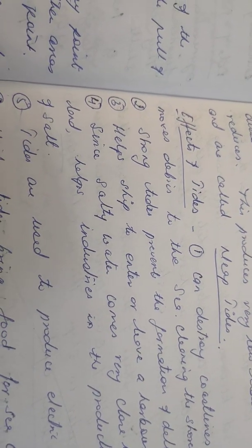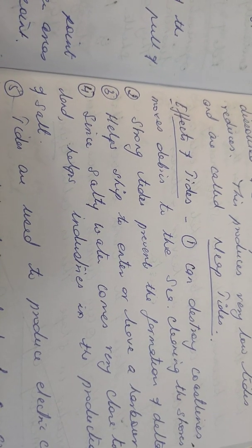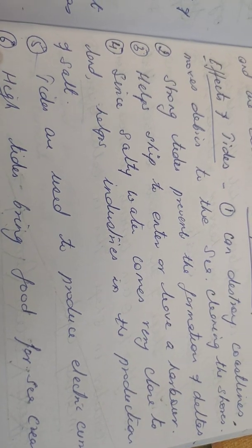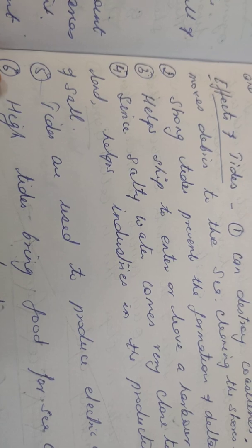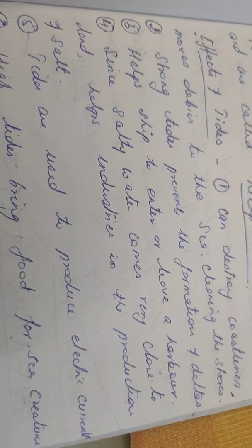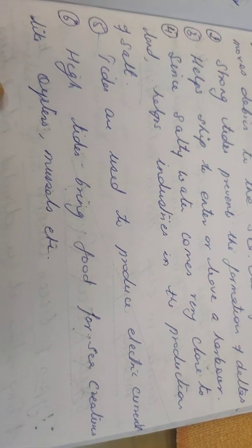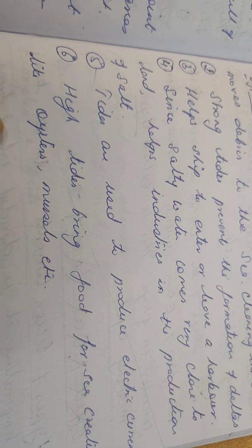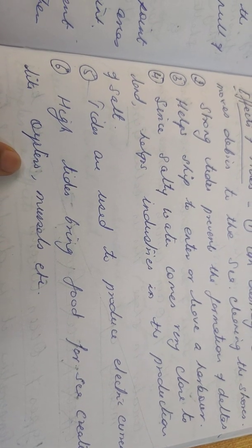Now, since tides come from the sea, they bring in salty, saline water. So industries can use the saline water in the production of salt. Then we also use the force of water when it comes in to produce electric current, and that is called tidal energy. And when the tides come in with a lot of force, they bring in a lot of minerals and nutrients with the seawater, and they also bring in tiny microorganisms which act as food for shelled animals like oysters and mussels.